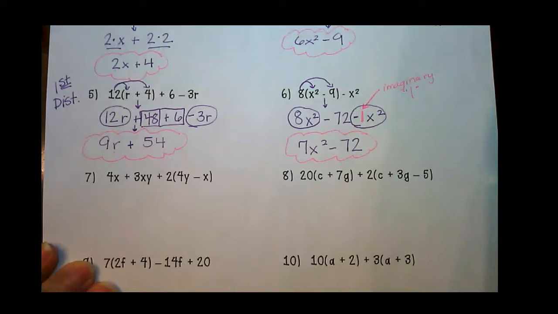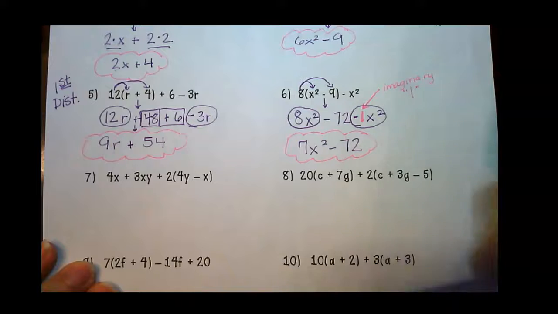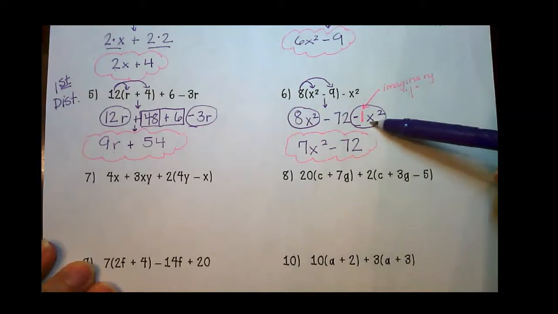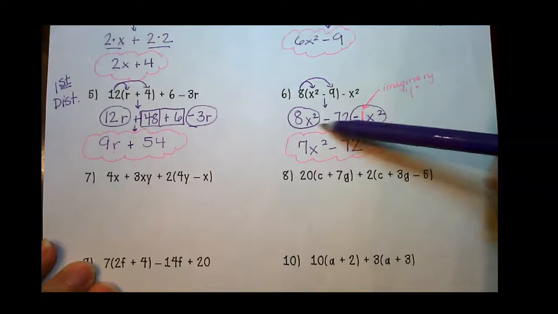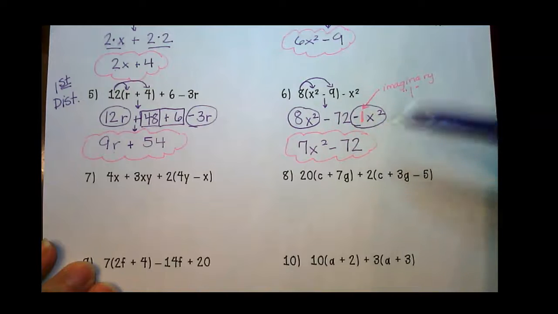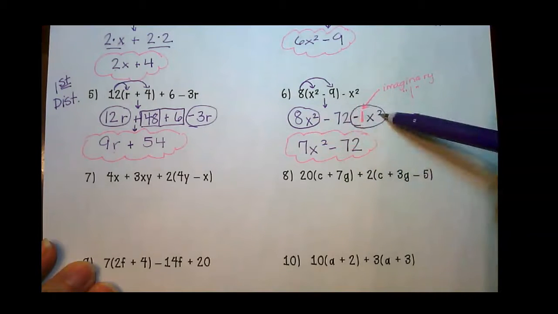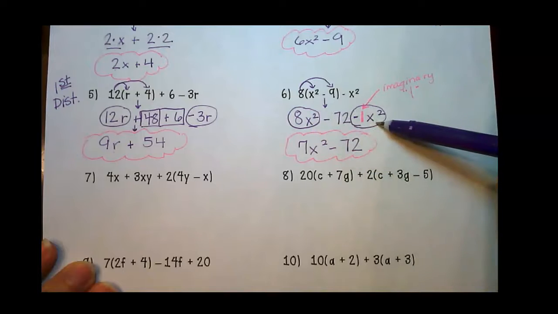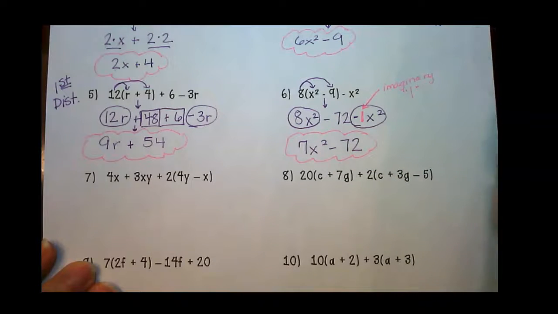They're not going to write that 1 for you. So that's going to mess you up for a little while until you get into the habit of knowing that this is really, it has a coefficient of 1. Okay? That will make these like terms because they are both to the second power. So the definition of like terms, remember, is same variable to the same power. 8x squared minus 1x squared is 7x squared minus 72.